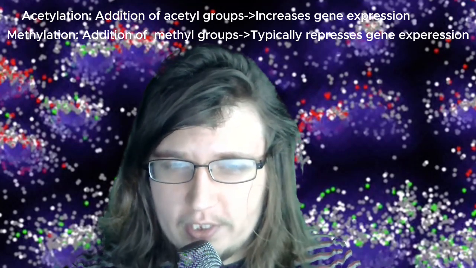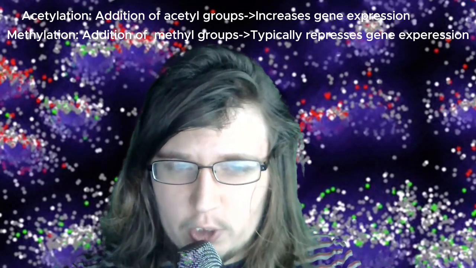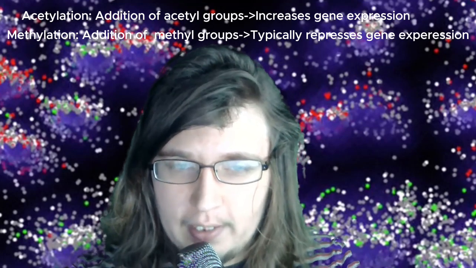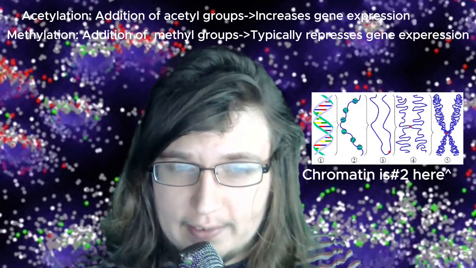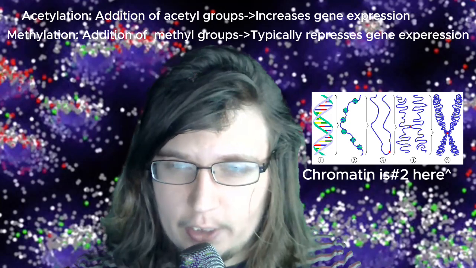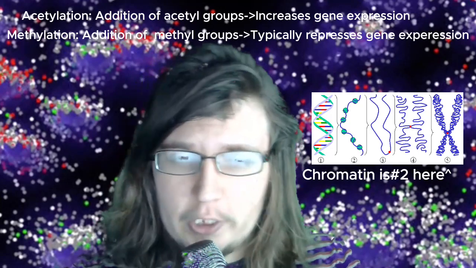Adding acetyl groups to histones generally opens up the chromatin structure, promoting gene expression. Removing acetyl groups can lead to a more condensed chromatin structure, inhibiting gene expression. These epigenetic changes can be influenced by a variety of factors, including environmental exposures, lifestyle, and even experiences.